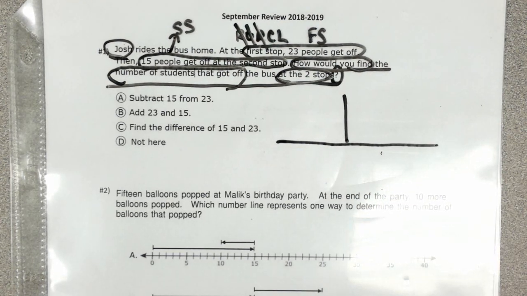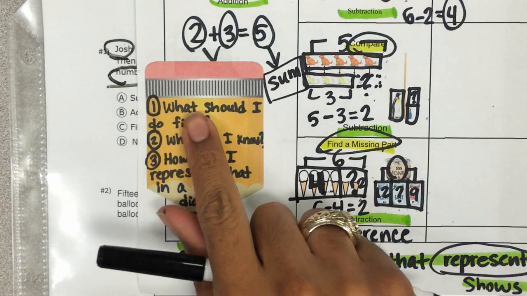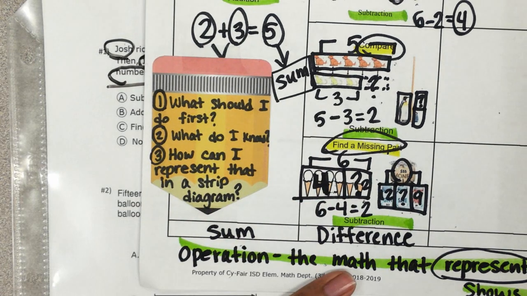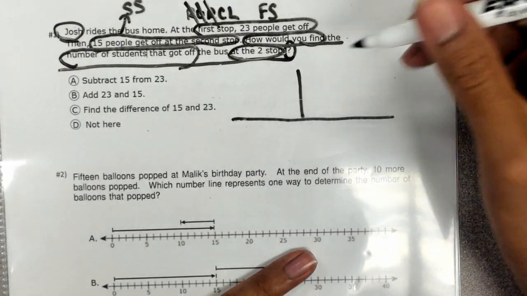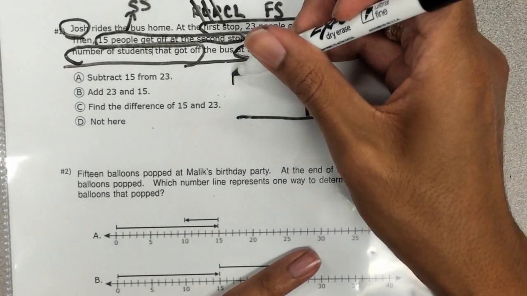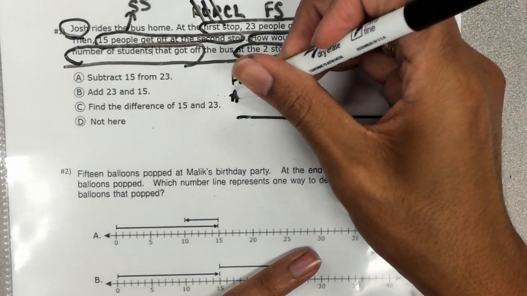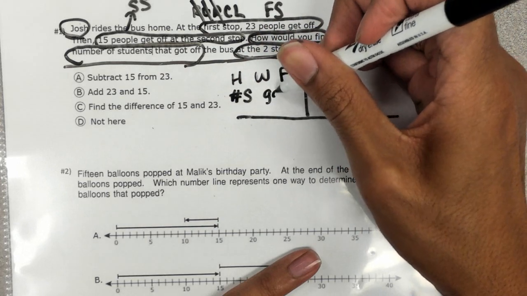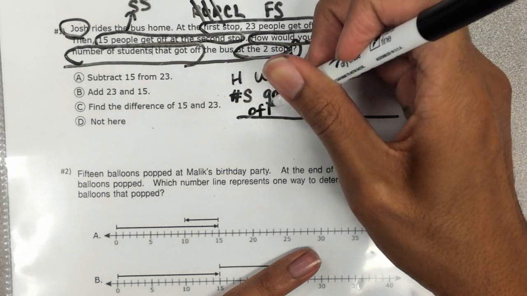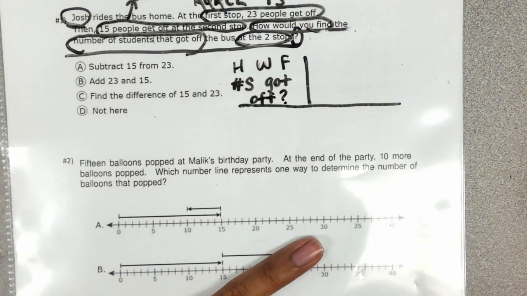And next I'm going to read those questions that I love so much. The first question is, what should I do first? The first thing I'm going to do is the main idea, and I'm going to make it short. How would you find the number of students that got off of those 2 stops?